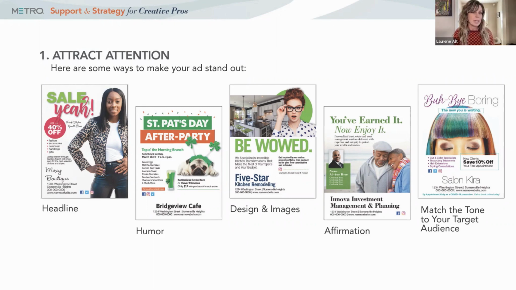Next one, design and images, definitely great for stopping readers' eyes in their tracks. And here the heading really ties into the image. And again, maybe you like this ad for a business other than a kitchen remodeler. You can swap out that background kitchen image for whatever works for your advertiser.